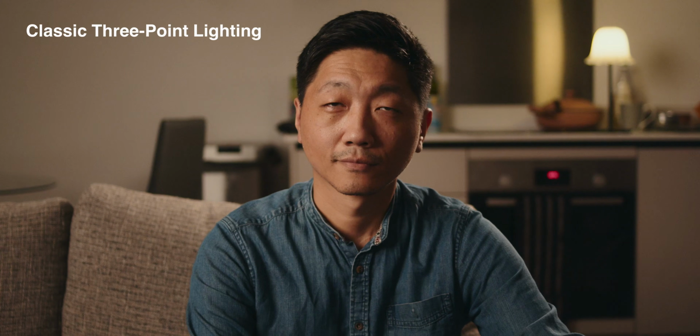Let me just quickly also show you the difference it makes with and without this backlight. With the backlight on, it not only lights the background but also hits the top of my hair, which is really nice.